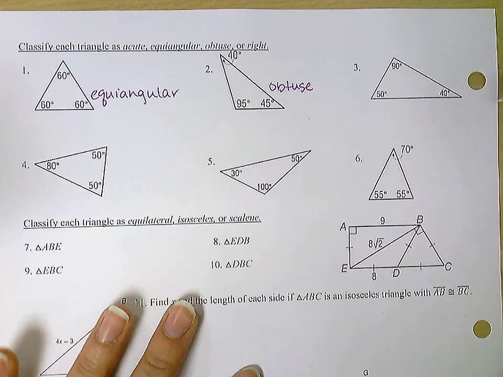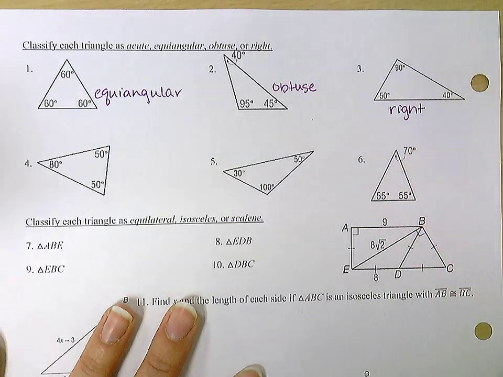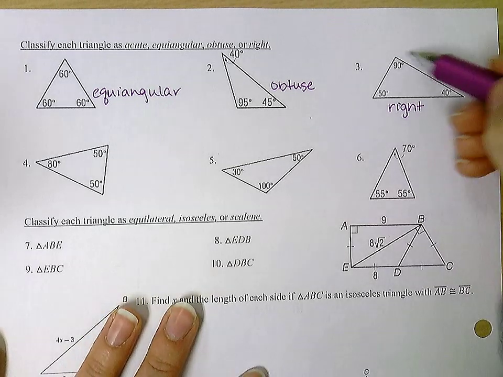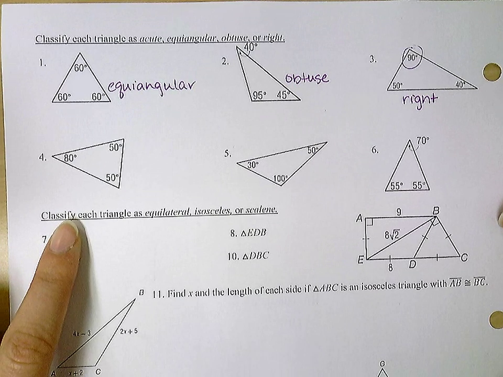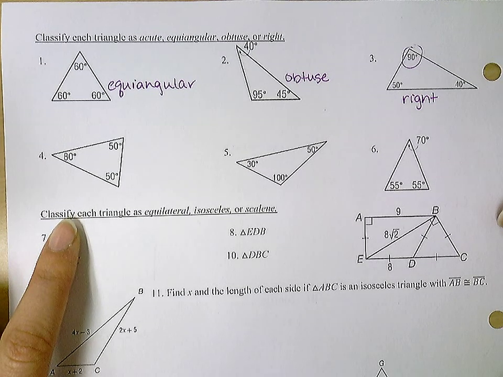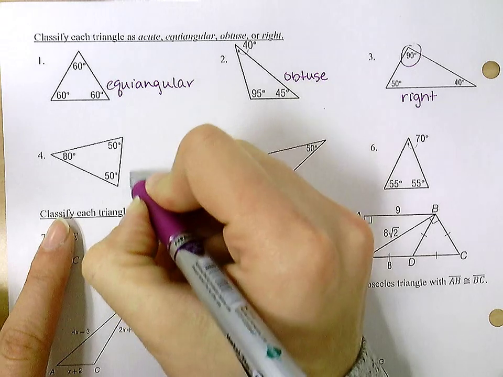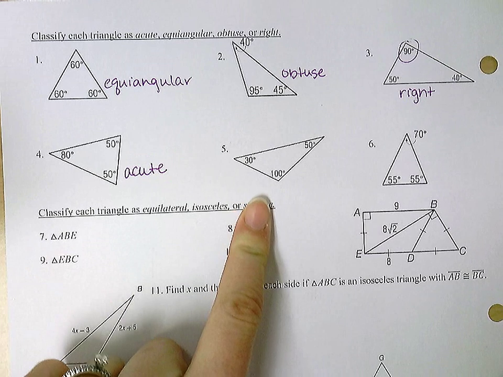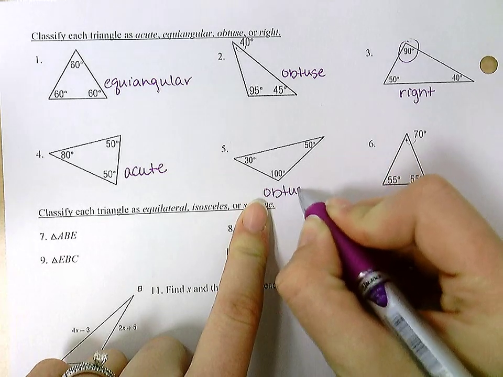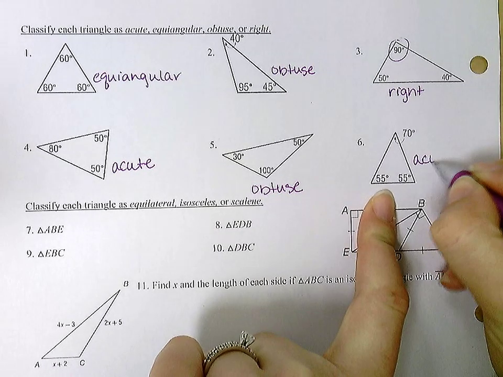Obtuse. What about number 3? Right. Has a 90-degree angle. Number 4. Acute. Number 5. Obtuse. Last one, number 6. Acute.